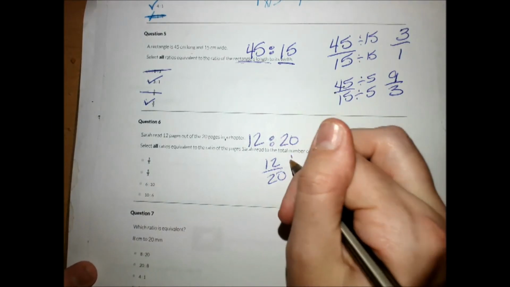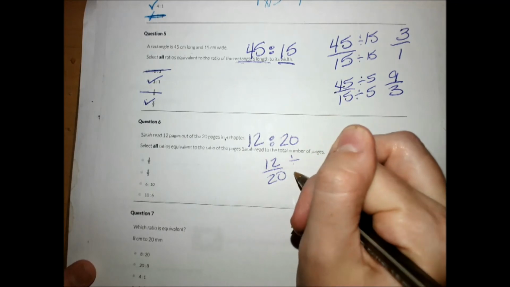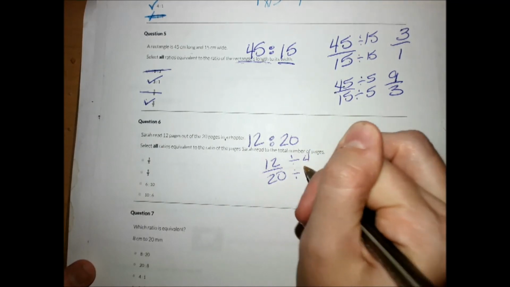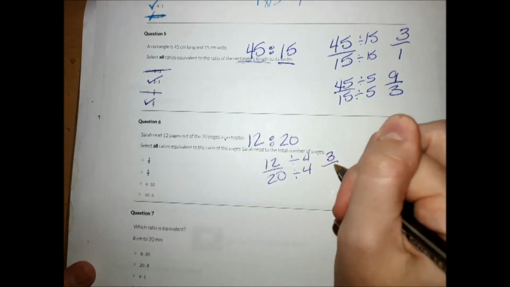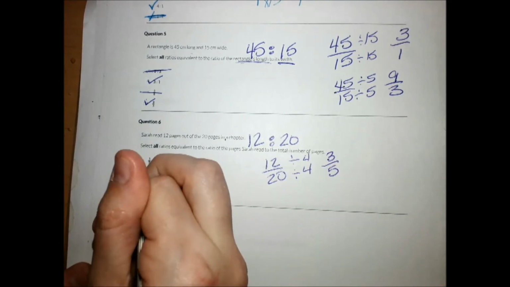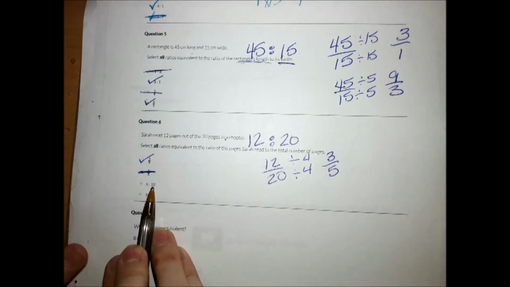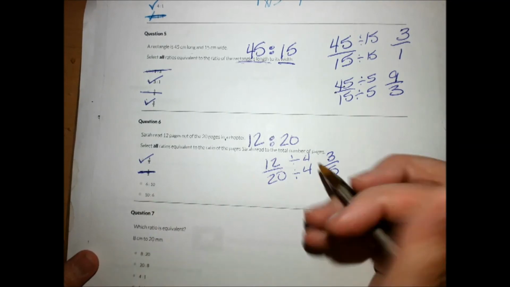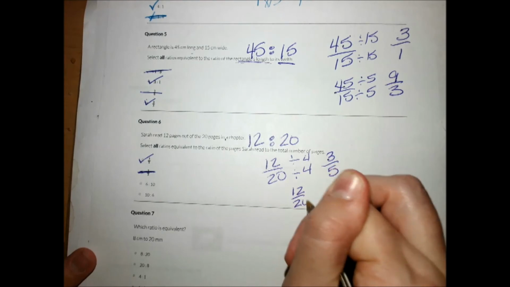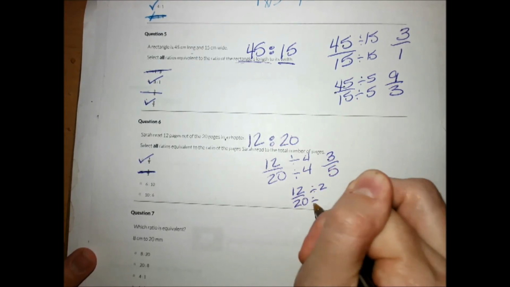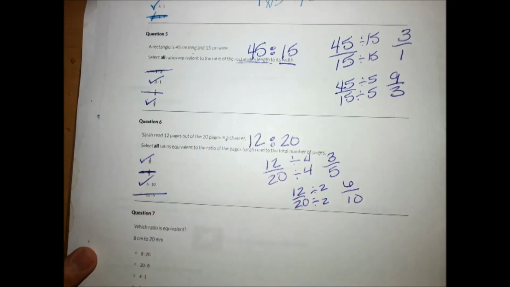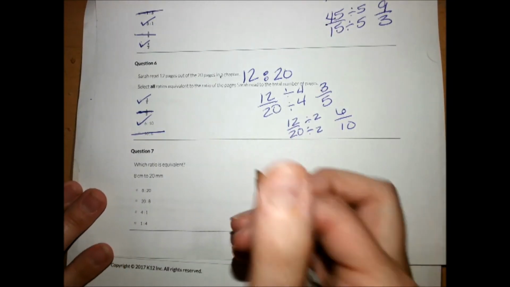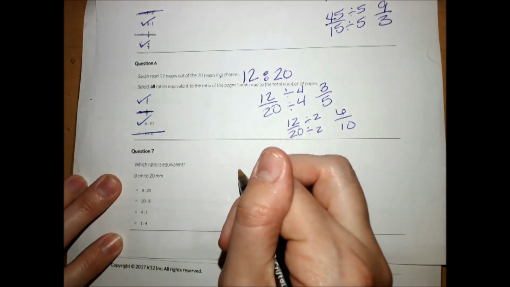So I'm going to look up here and I'm going to say, okay, well, I can simplify this as far as it can go by dividing both the top and the bottom by 4. So when I divide by 4, I do get 3/5. So I know that 5/3 is not an option, but 3/5 is. But I also see 6 to 10 or 10 to 6. Well, I could simplify this just by 2. And I get 6 over 10. So I would say this is an equivalent, but 10 to 6 is not. So this is all about just simplifying.